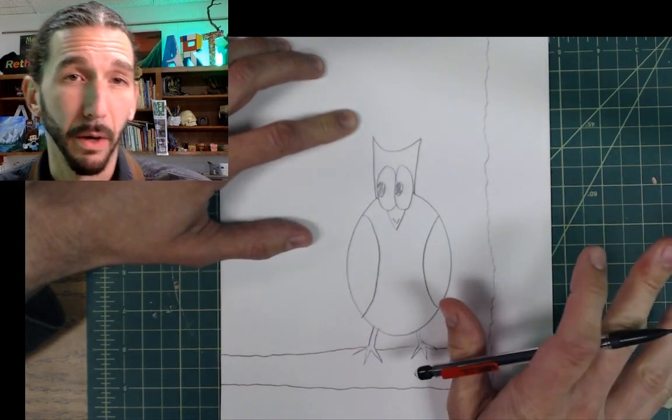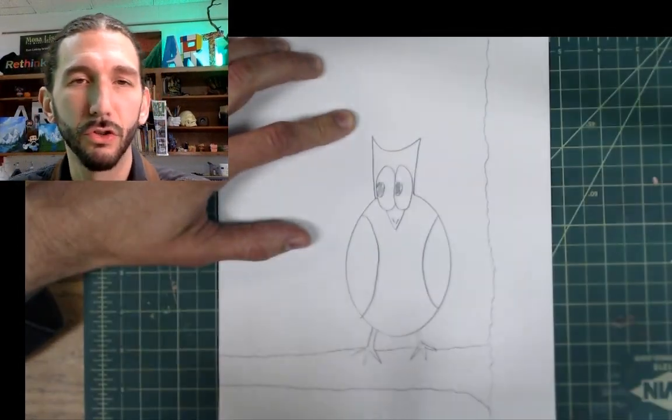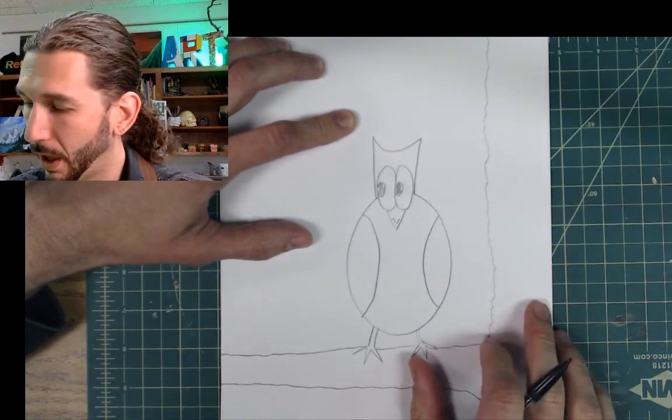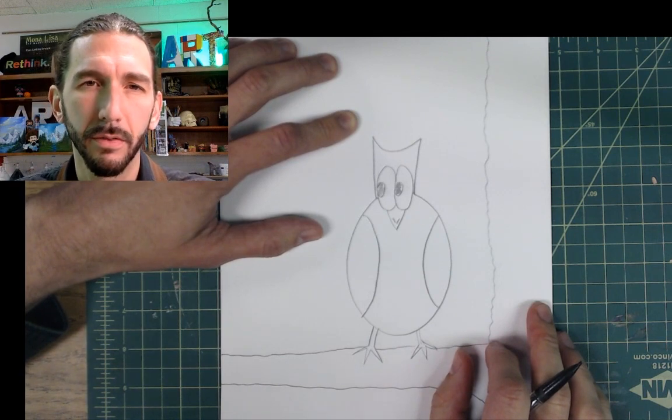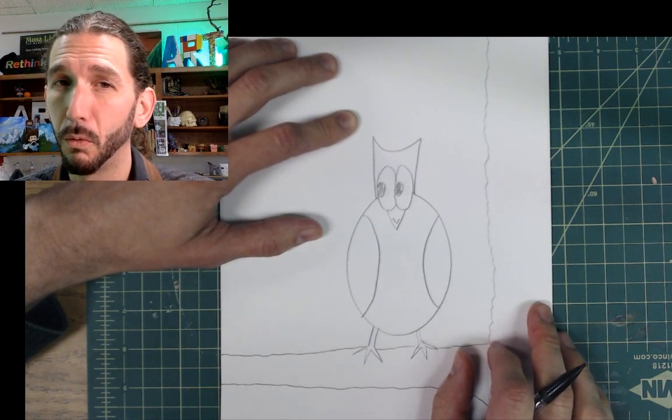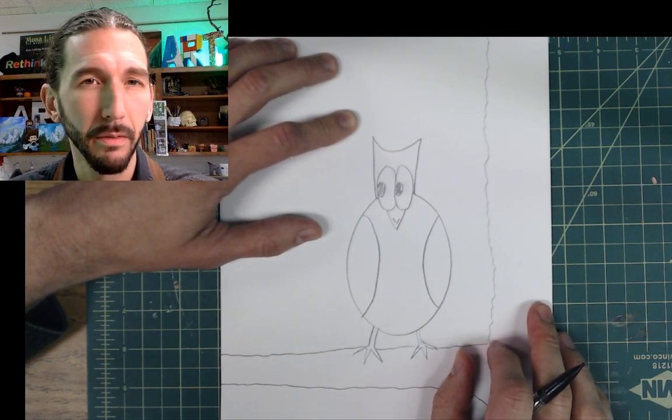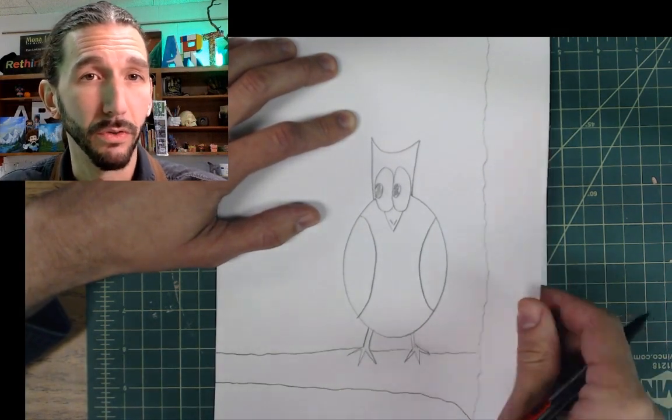Alright, here's the fun part. This is where we get to add texture to show how it feels. So let's think back to how a tree feels. Does it feel soft? Smooth? Rough? Bumpy? Think about what words you would describe.